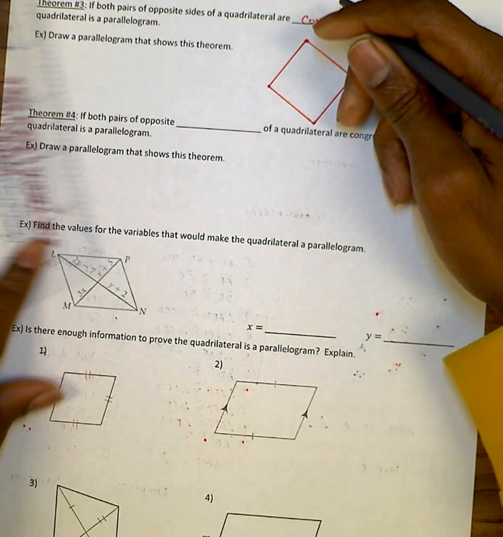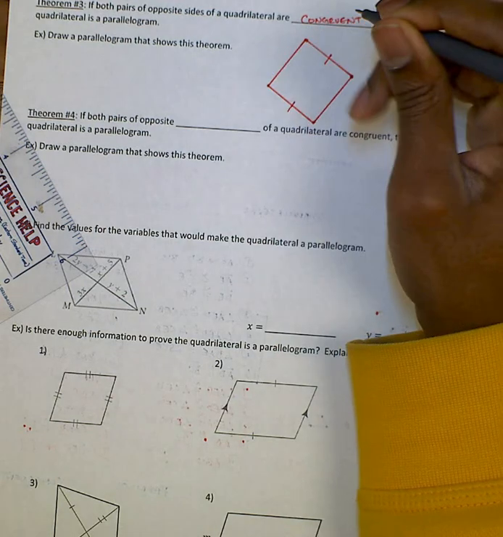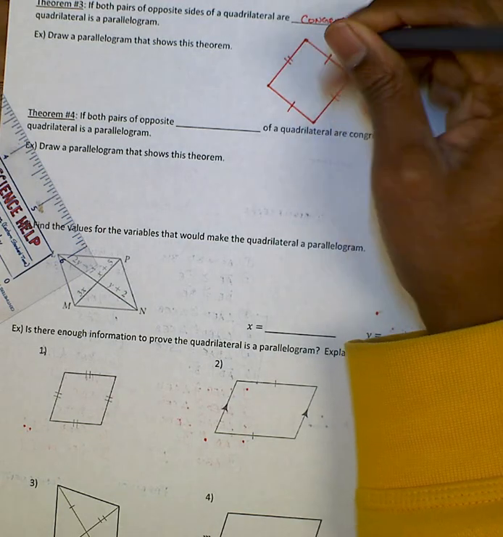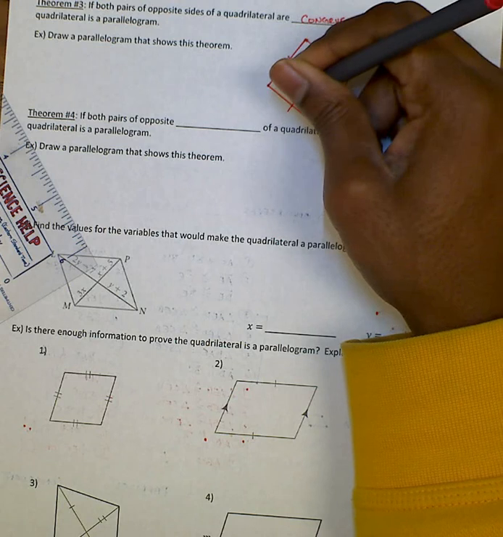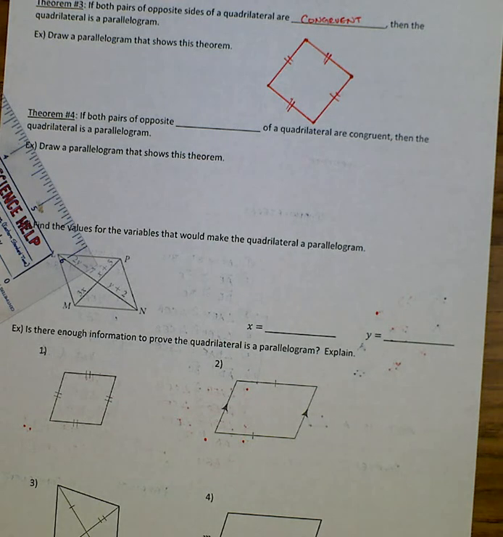Cool. Alright, so I have it so that these two are congruent to each other. These two are congruent to each other. I guess they're all the same in my drawing. But again, it doesn't change that both pairs of opposite sides are congruent, and therefore it has to be a quadrilateral. Or sorry, a quadrilateral is 4 sides. Therefore, it has to be a parallelogram.